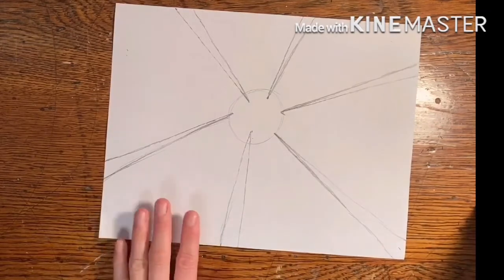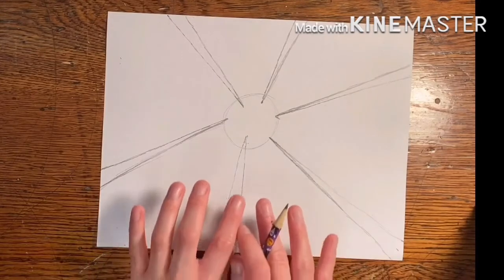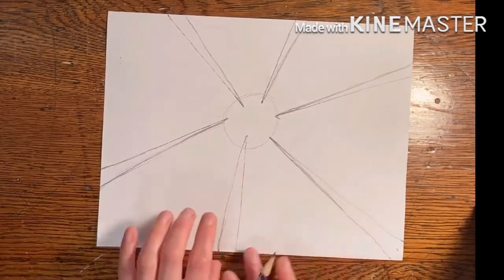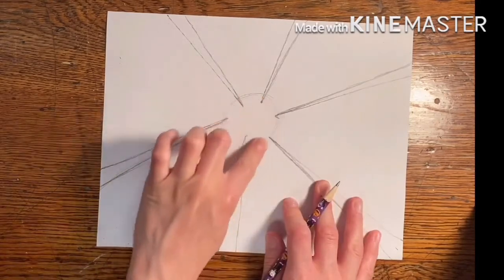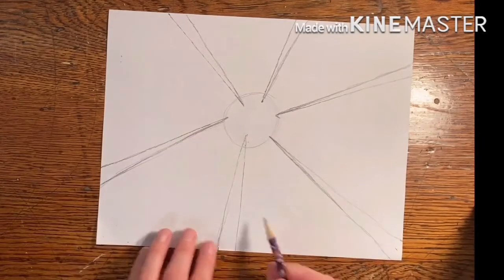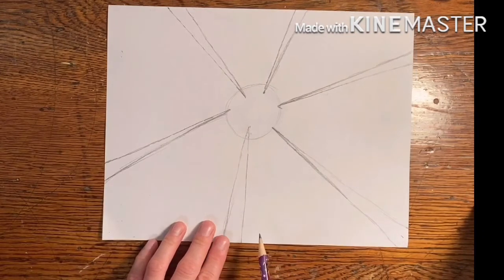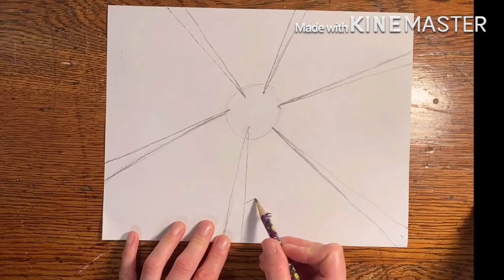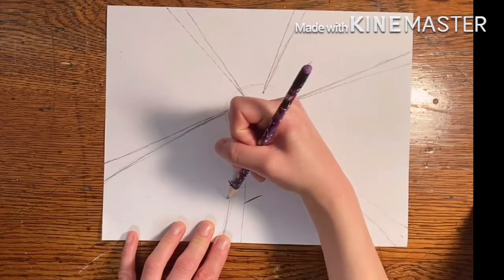Not really, no. What we have to do is add branches. Now keep this in mind, the branches are going to seem bigger or closer towards the edge of the paper, but as you go towards the middle of the paper, near the circle, the branches are going to look smaller and shorter. I'm going to start down here. If you've had me as your art teacher before, you know that the letters that we use to make tree branches are Y's and V's. So I'm going to start by drawing 2 Y's towards the bottom of this tree.